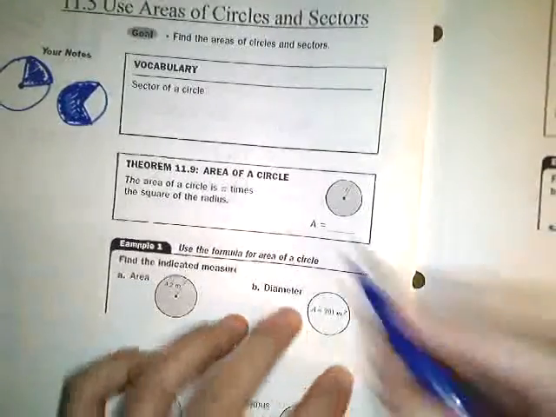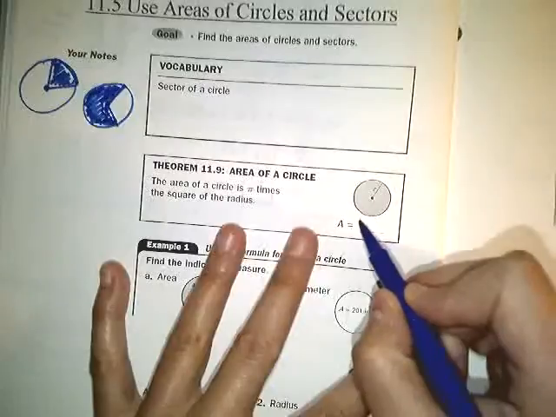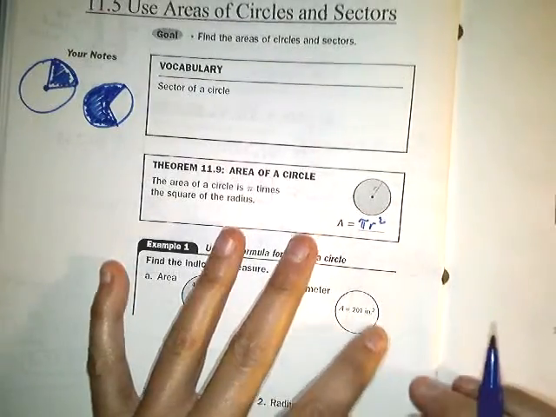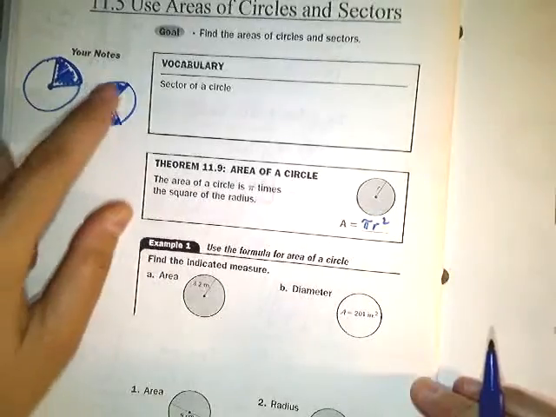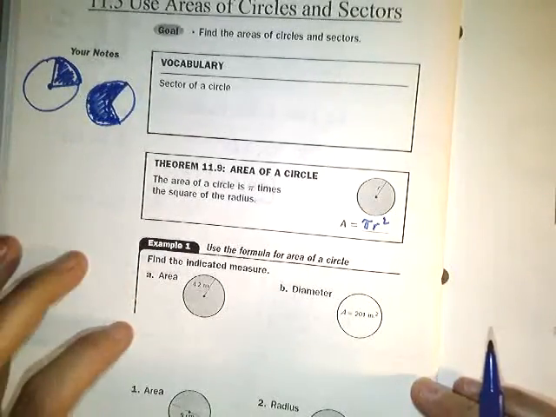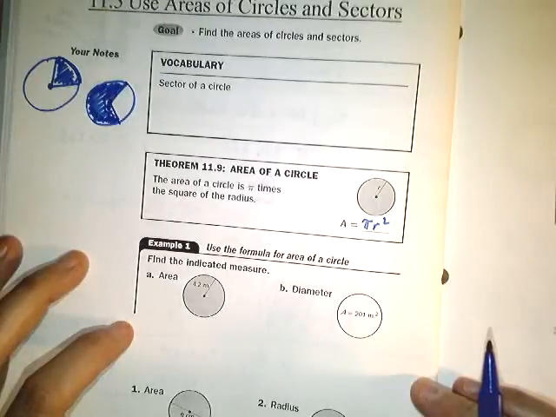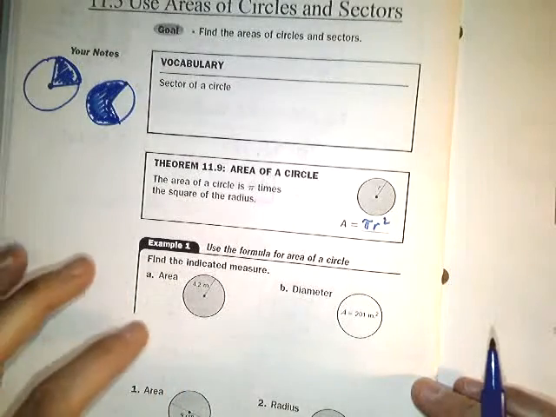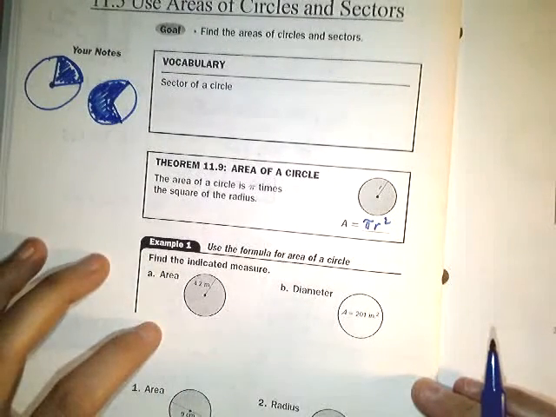So, the area of a circle, as you might recall, is pi times the radius squared, right? Now a sector, as you can see, is not the full area of the circle, it's only a part. So what we're going to practice now is finding the area of sectors, but first we're going to practice a little bit with the area of circles.